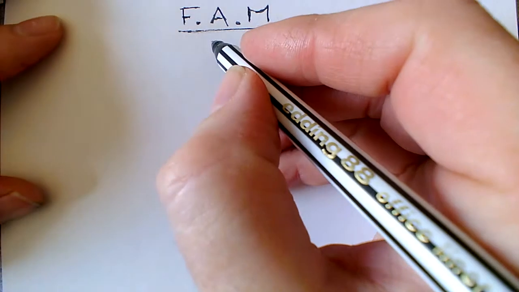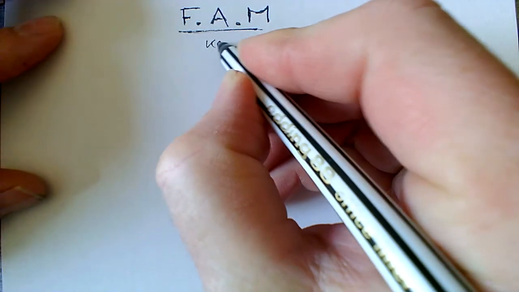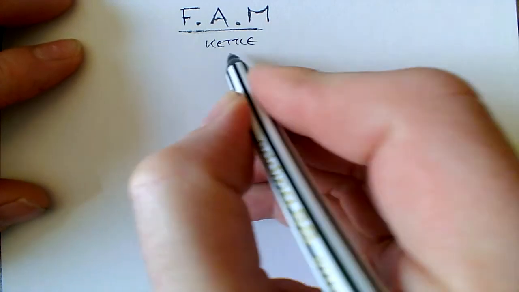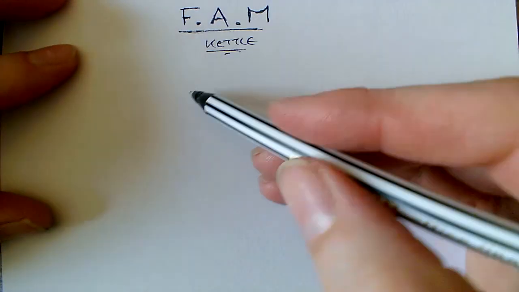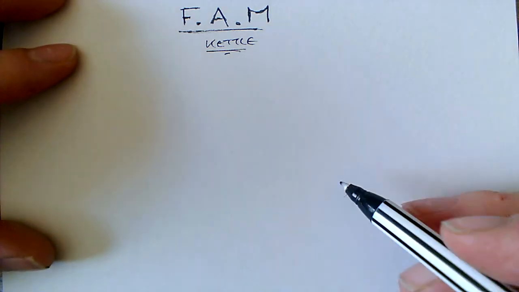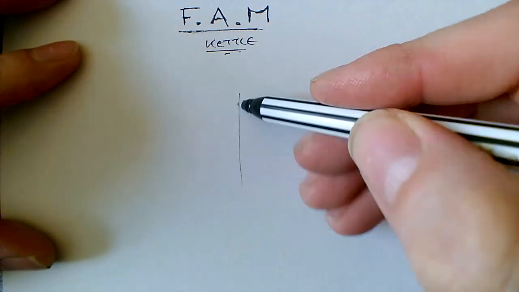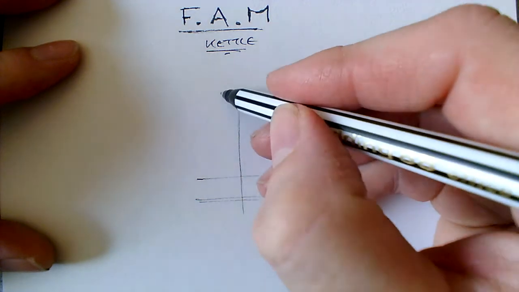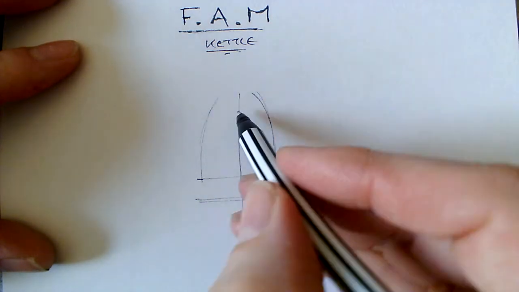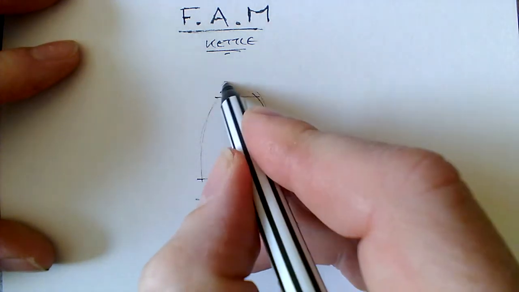I'm going to think about a kettle. I'm going to pick a product that's not in the exam. So here we have a kettle. We're about 10 minutes into the video now, so I'm going to limit myself to a 10-minute analysis of designing a new kettle. Now this isn't the design, this is just me thinking about kettles.